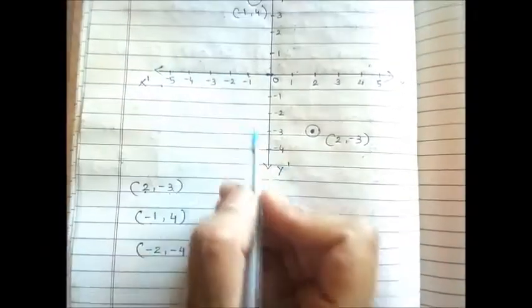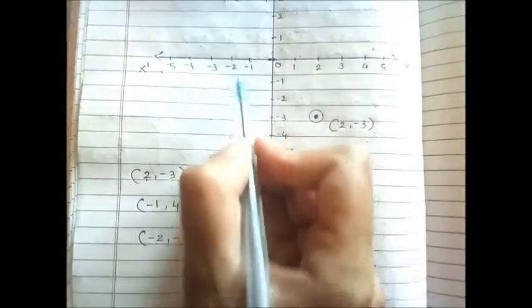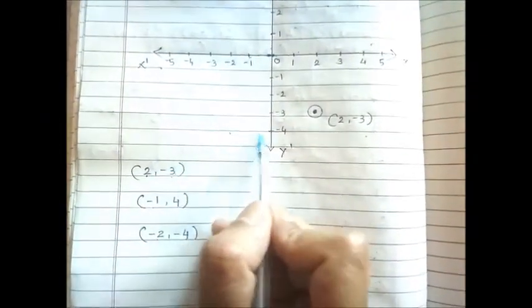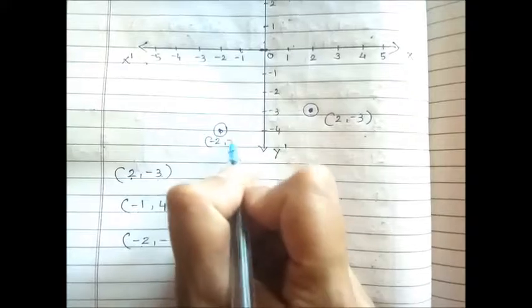The next one, -2 and -4, right. -2 and -4, that is in the 3rd quadrant. So -2 and -4, so you can do here -2 and -4, that means here, this is your -2 and -4, right.